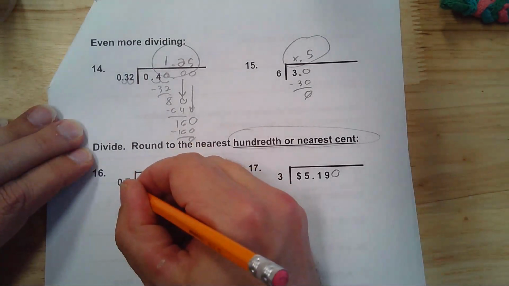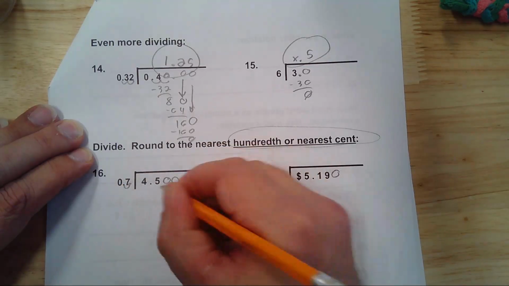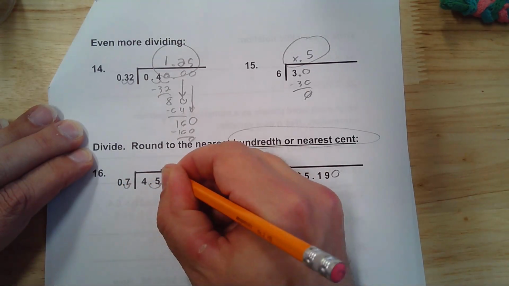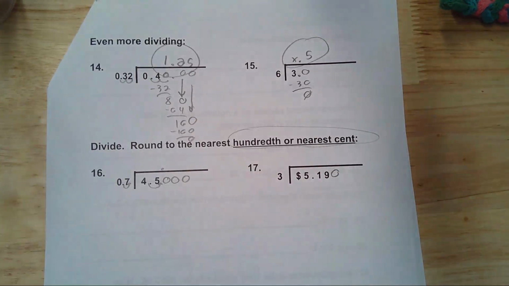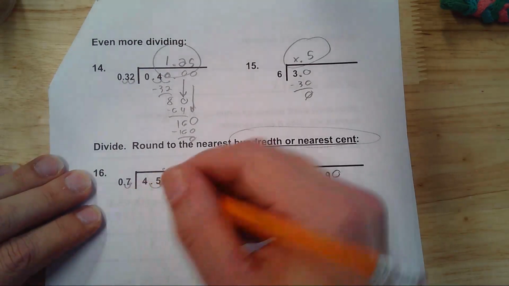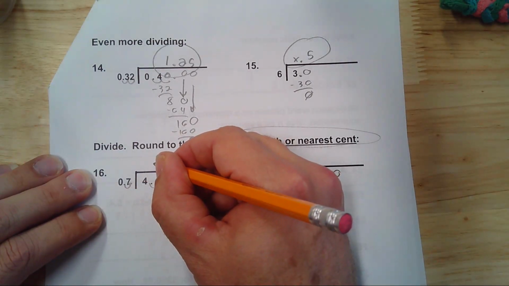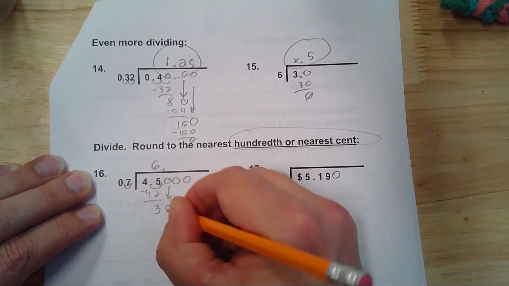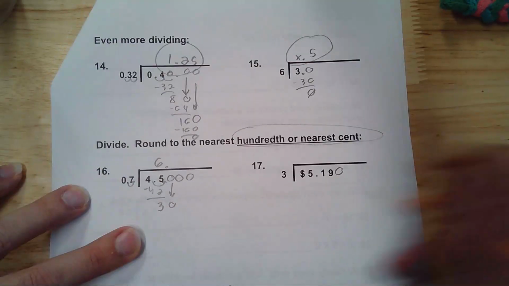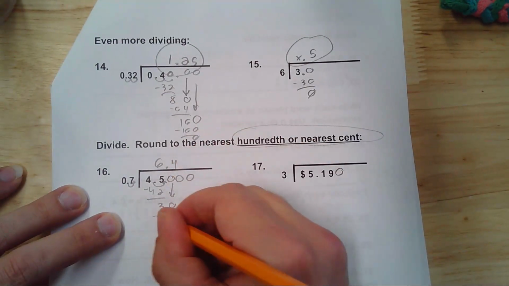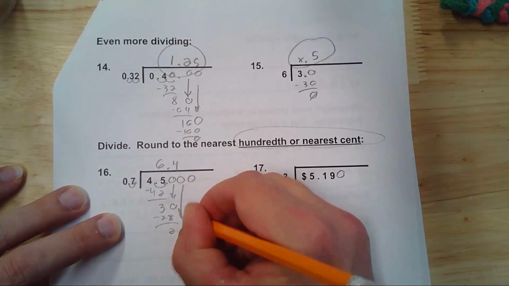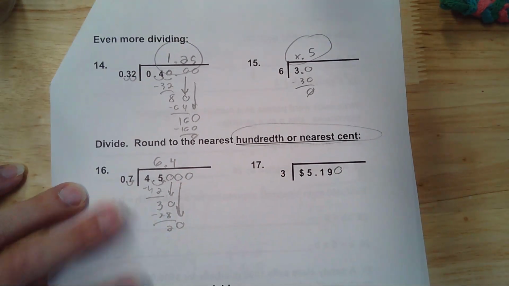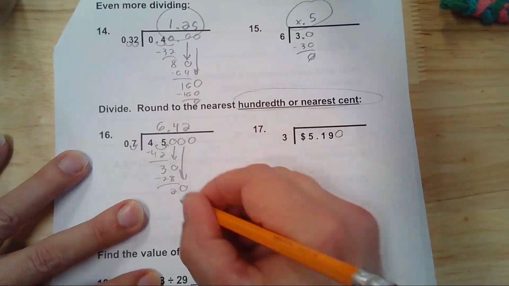So this one, I got to move it. And if I move it, guess what that means? Now I need another 0. Right? Now I need another 0. So 7 goes into 45 6 times. 42, a 3 after the decimal now. 7 into 30, 4 times. 28, 2. Hasn't terminated, keep going. 7 into 20, 2. 14.